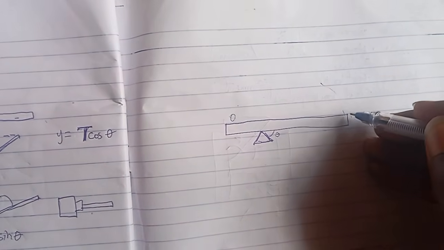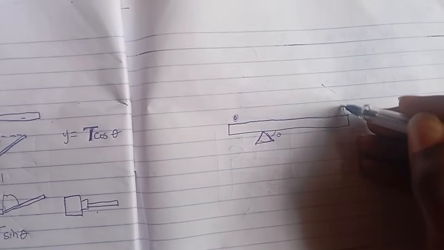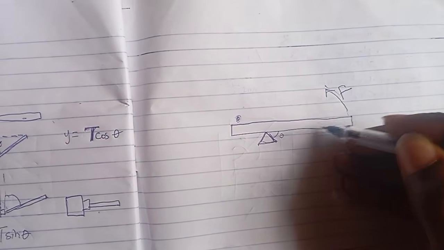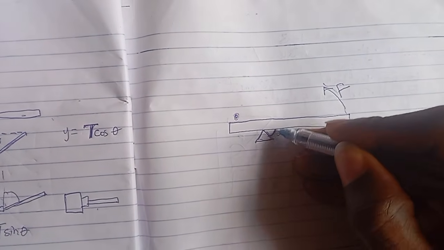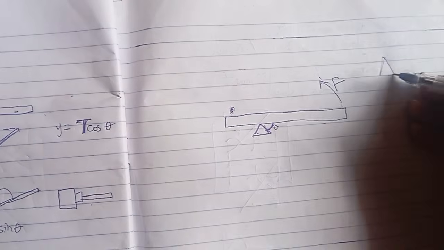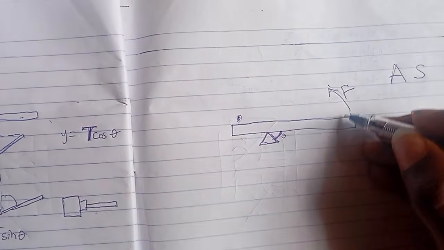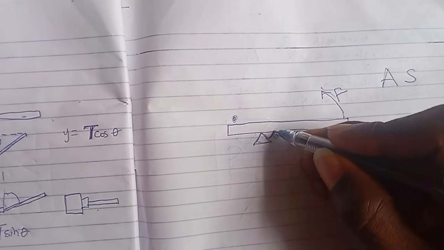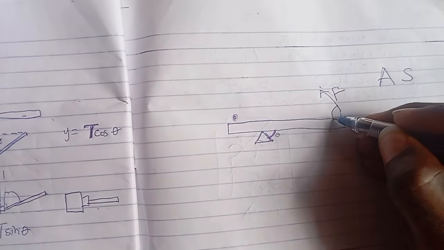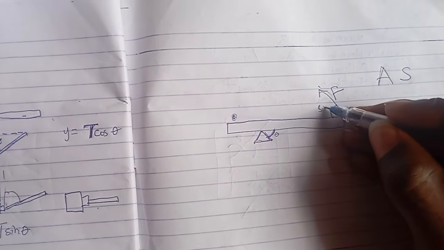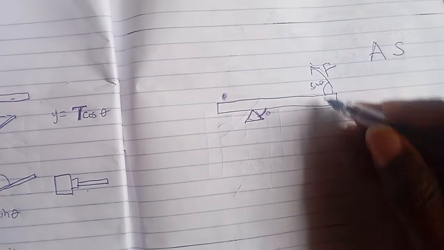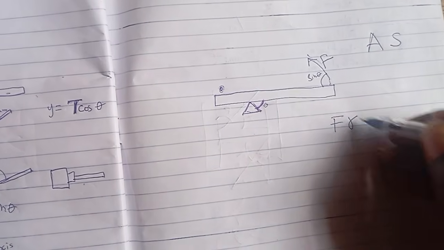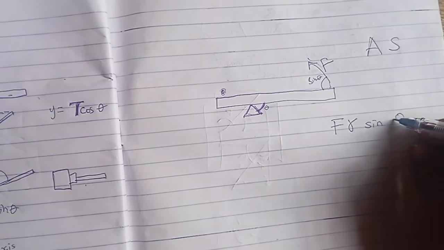Now, if you apply force on this, maybe something sits here and this has to turn. As it sits here and tries to turn this, this is the force. As this thing is turning, notice that it's going away from this angle. And I told you that away from the angle is sine. So as it's turning, the angle it will be making with this at this point is sine theta. That is why you normally see that the torque will be F R sine theta.